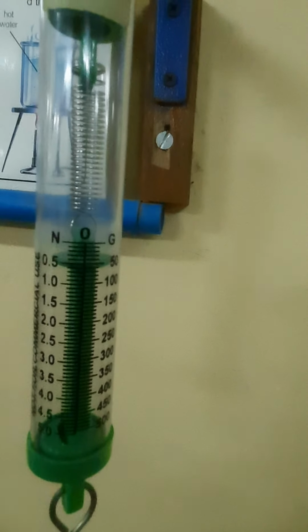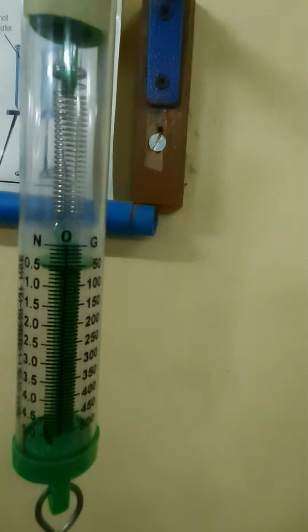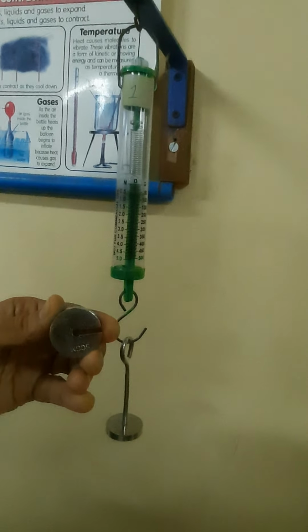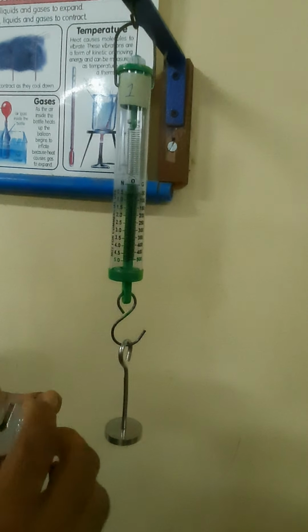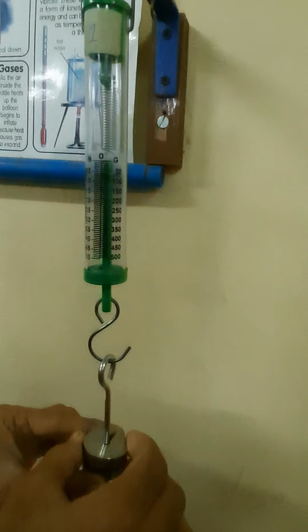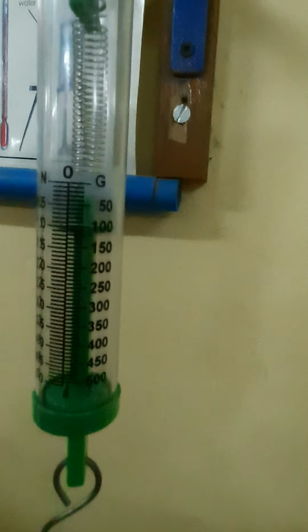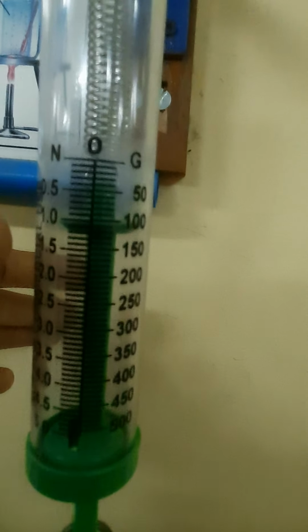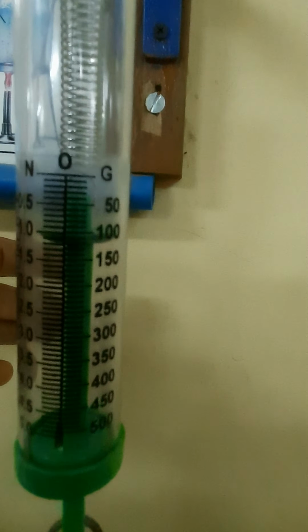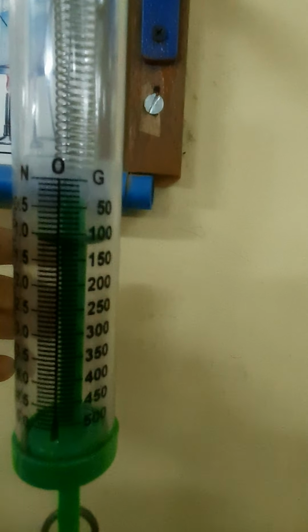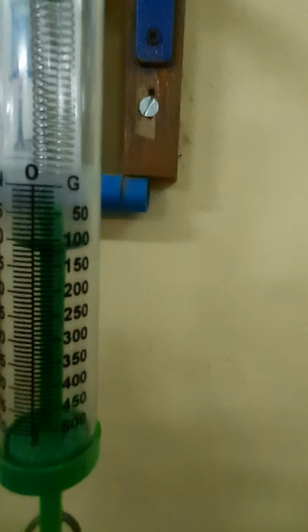I will take a load now. The load I am going to use is 50 grams. I am going to put 50 grams here. The moment I put 50 grams, elongation occurs. Now we have to note down the reading. The reading, as you all can see, is 1 centimeter. The initial reading was 0.5 centimeter and now the reading is 1 centimeter. 1 minus 0.5, that is B minus A, gives you the spring stretch or elongation.